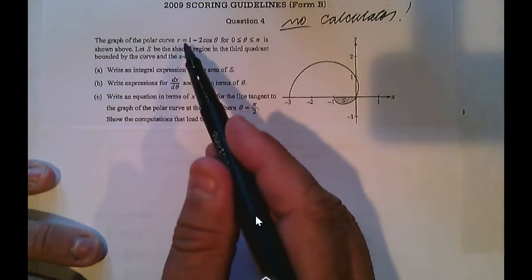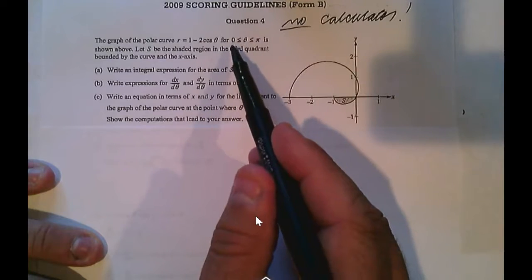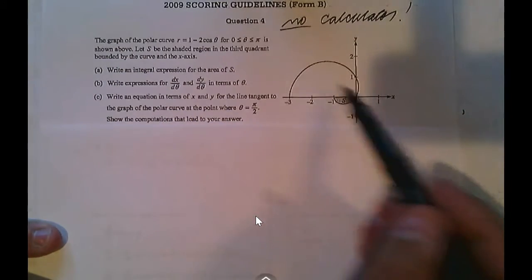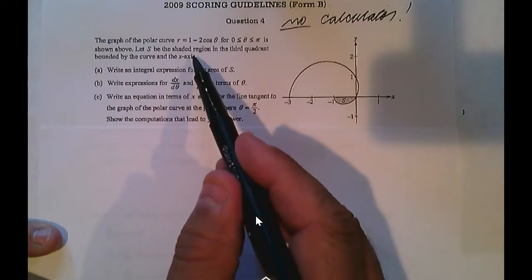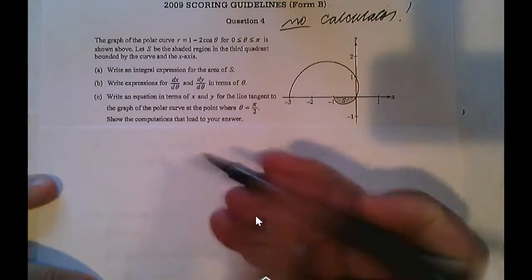The graph of the polar curve r equals 1 minus 2 cosine theta for the interval 0 less than or equal to theta less than or equal to pi is shown above to the right. Let S be the shaded region in the third quadrant bounded by the curve and the x-axis. A, write an integral expression for the area of S.